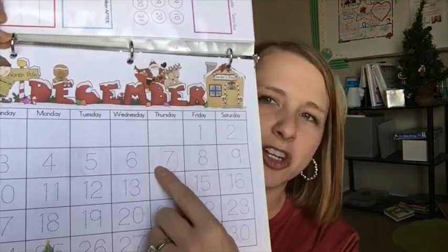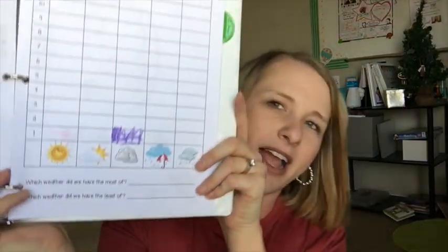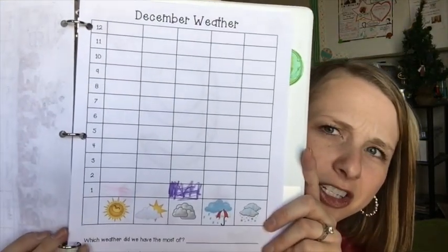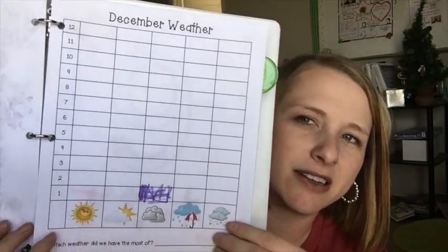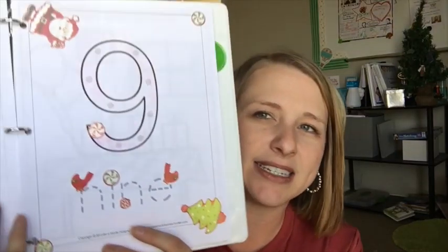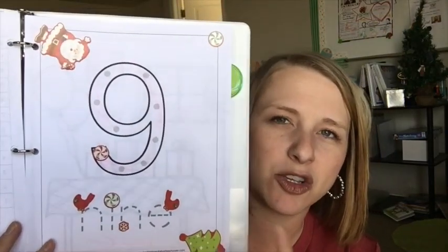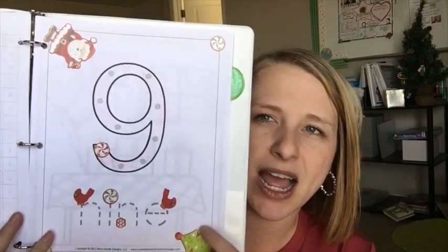My 3-year-olds circle the number. My 4 and 5-year-olds write the number. We work on our weather. I made this little chart. It's not hard to do, so that we keep track of the weather of the month. And then each week they get a different number that we work on. So this particular week we worked on the number 9.